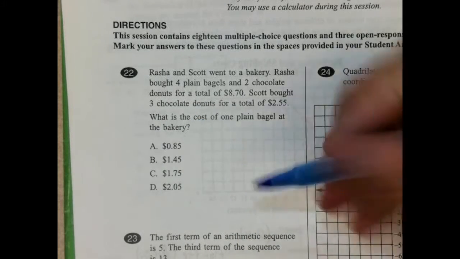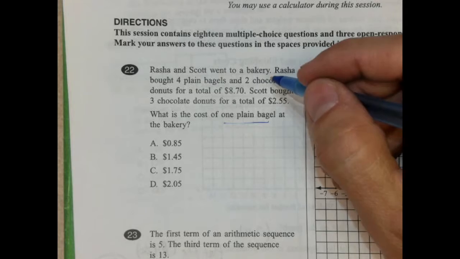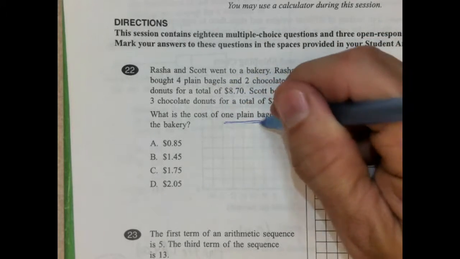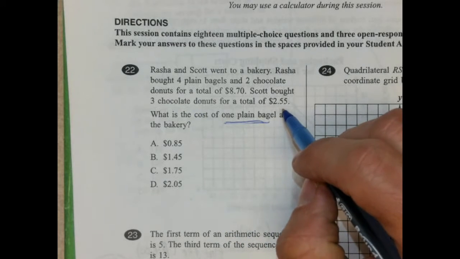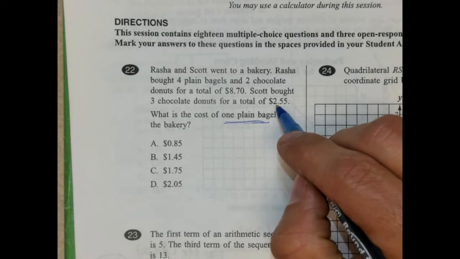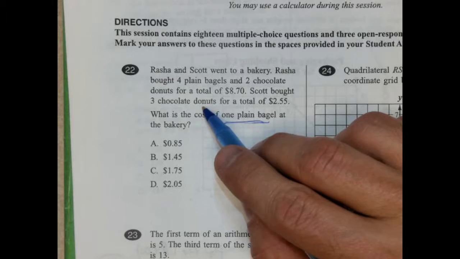If we're trying to figure out the cost of a plain bagel, it's part of a 2-variable equation up here, but we can solve for the other variable by itself because it says 3 chocolate donuts cost $2.55. So if we divide $2.55 by 3, we should get the price for a single chocolate donut.